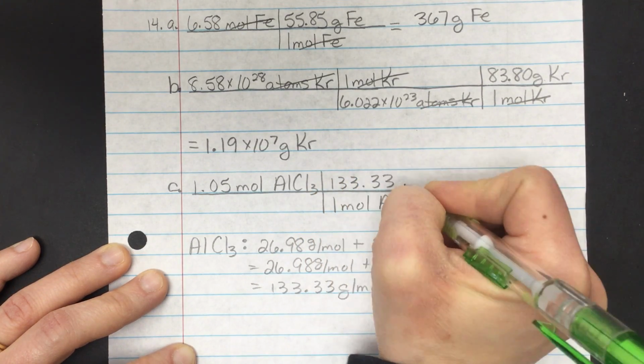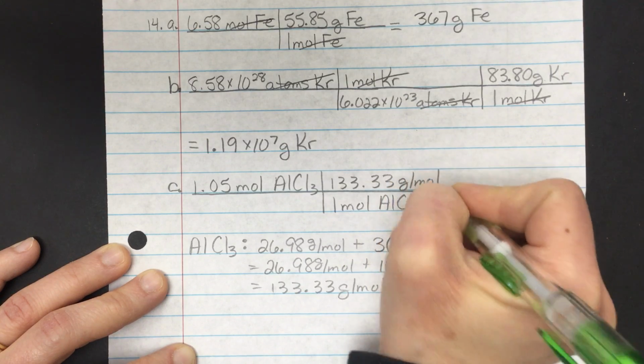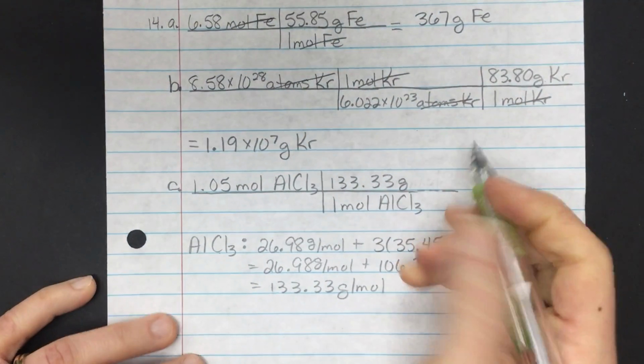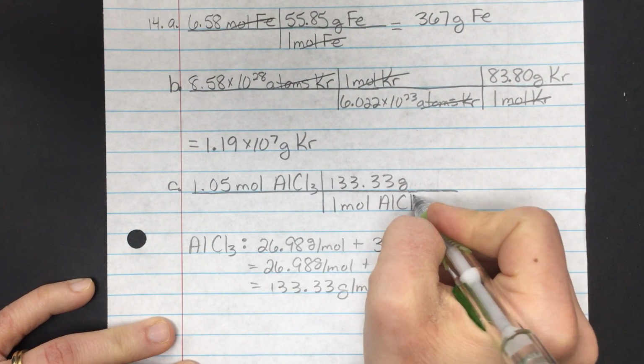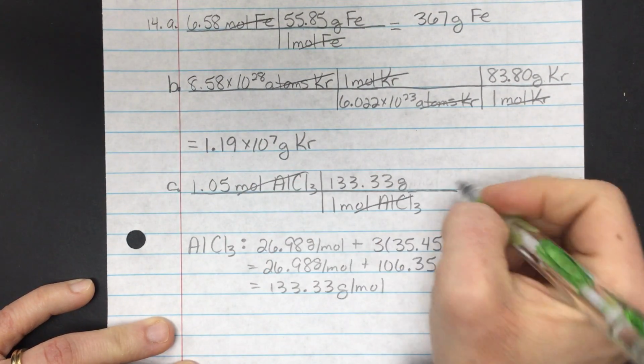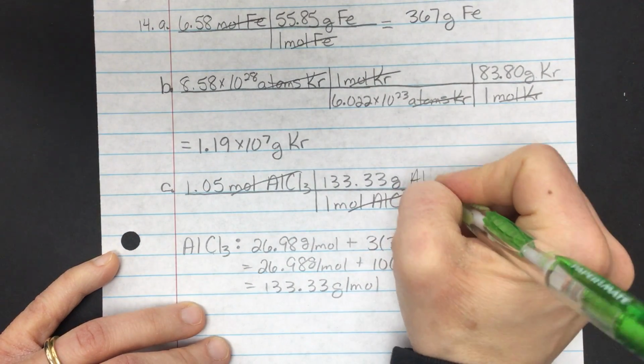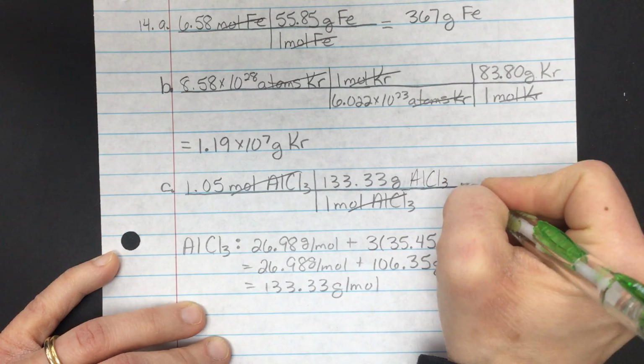So up here, whoops, I don't need the per mole, just grams. My moles cancel out. I'm in grams of aluminum chloride.